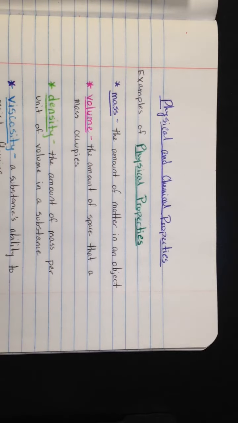Okay, so let's look at page 7 of your interactive notebook. This covers physical and chemical properties. And on the right side, we have some examples of physical and chemical properties along with their definitions. But I actually want to look at the left side first.